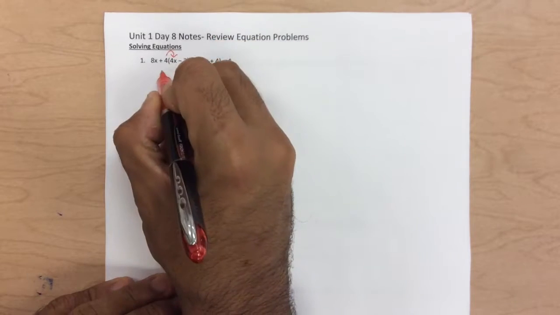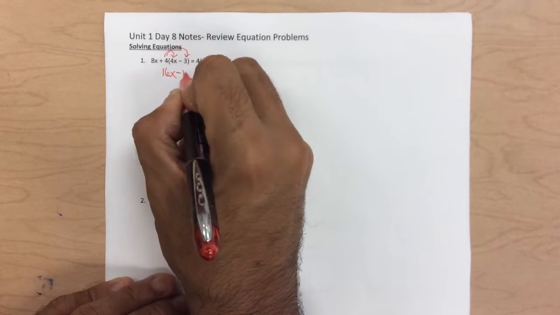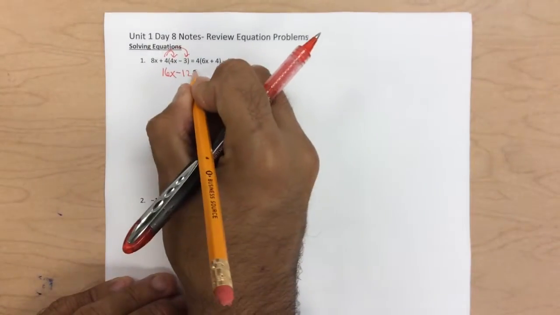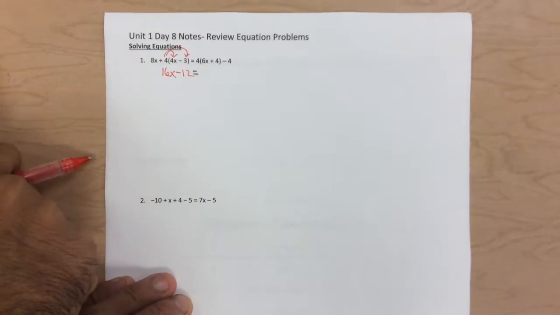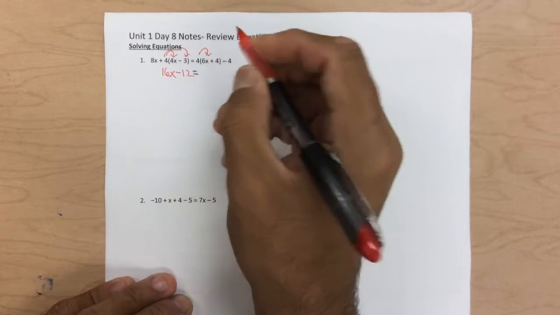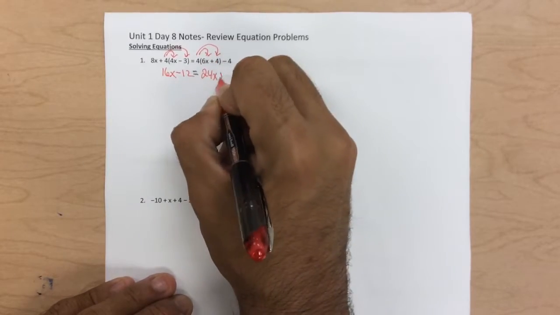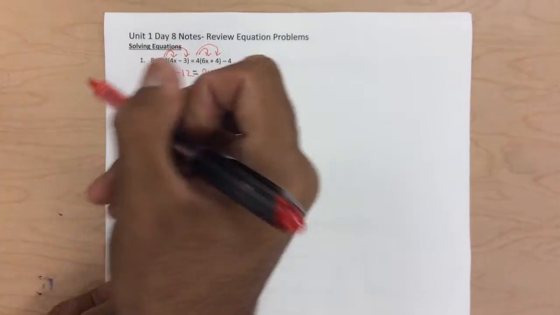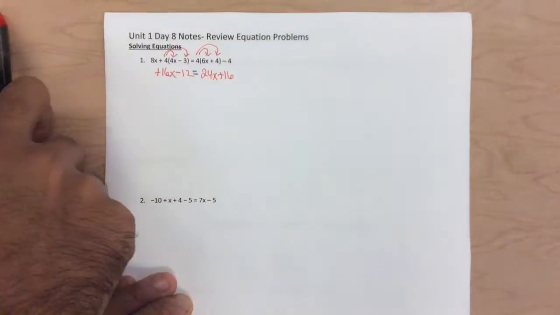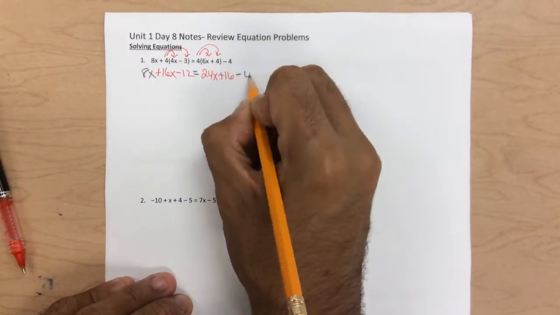4 times 4x is 16x. 4 times negative 3 is negative 12. Go ahead and bring down that equal sign just so you can separate the left and the right side. I'm also going to do 4 times 6x is 24x, and 4 times 4 is 16. As for the 8x, didn't mess with that, bring it down, and the minus 4.